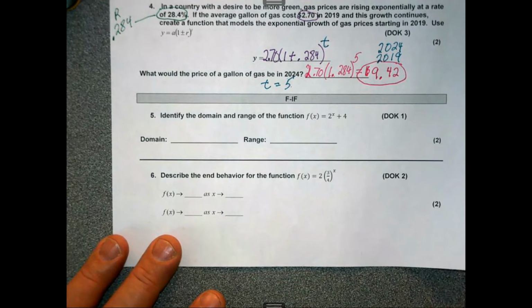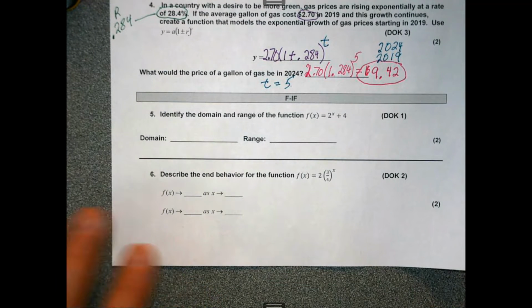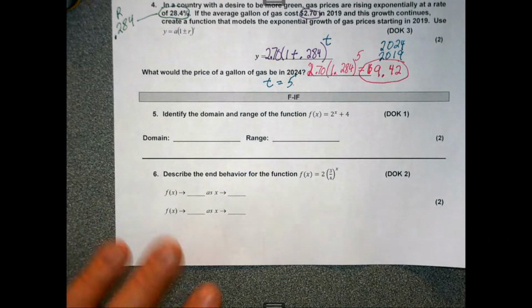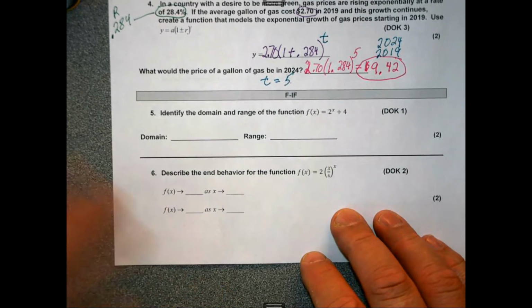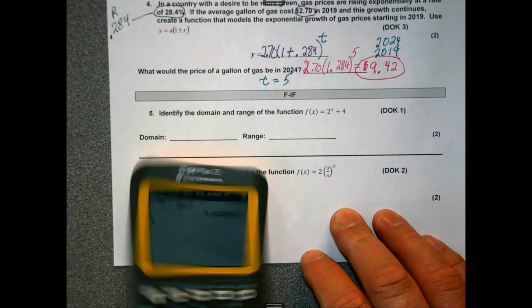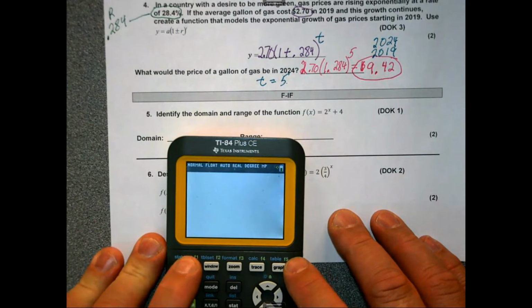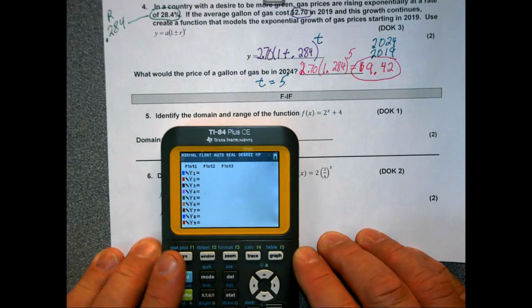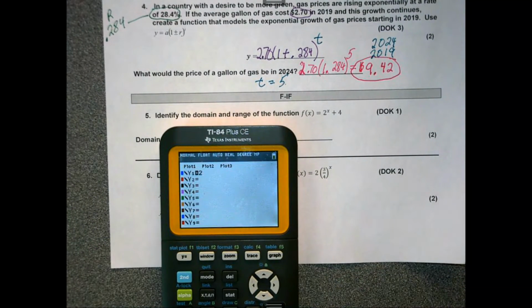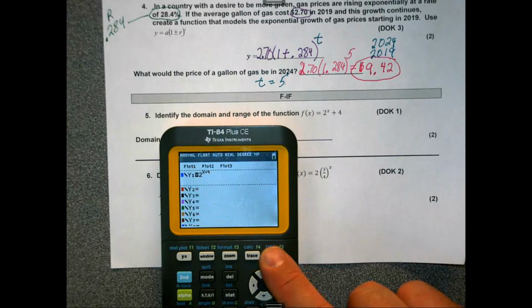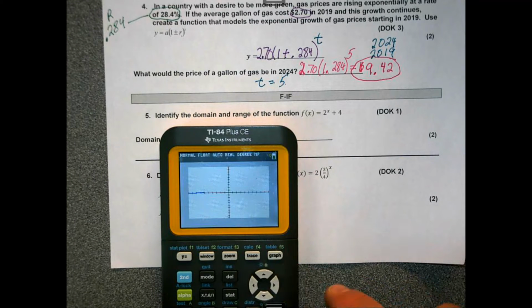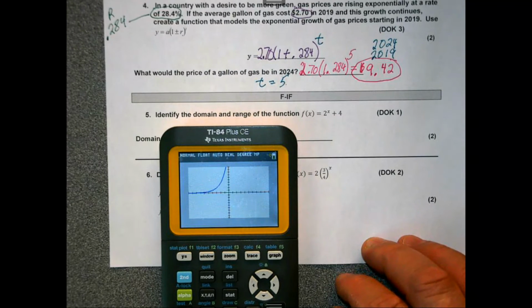Number 5. Find the domain and range of this function. Okay, so I'm going to go ahead and just graph that function to see what it looks like. So I got 2 raised to the x plus 4. Going to graph it, and it's a growth function, right?